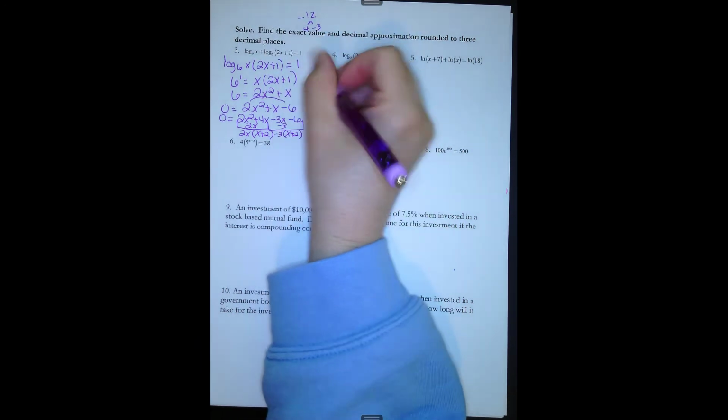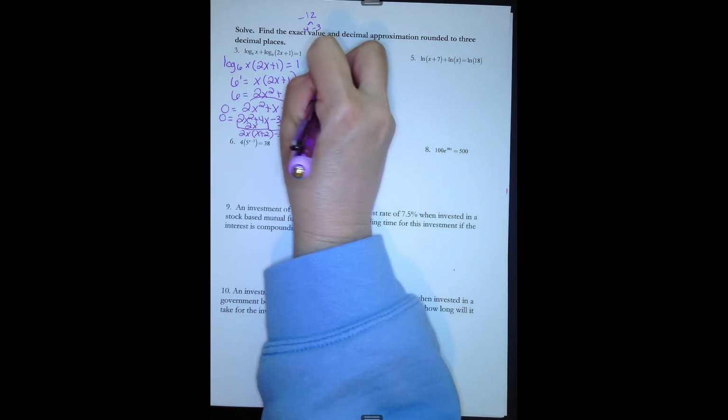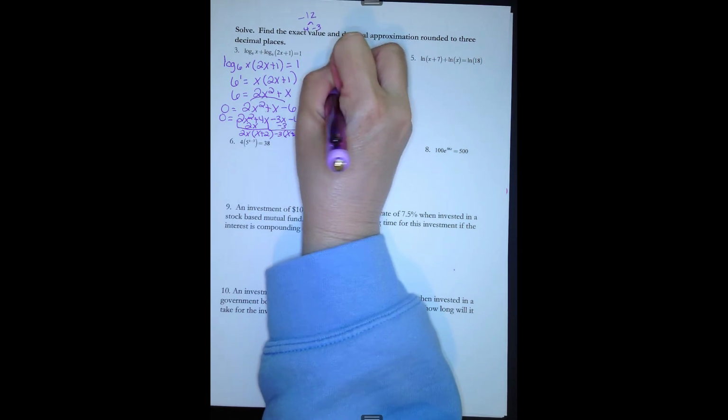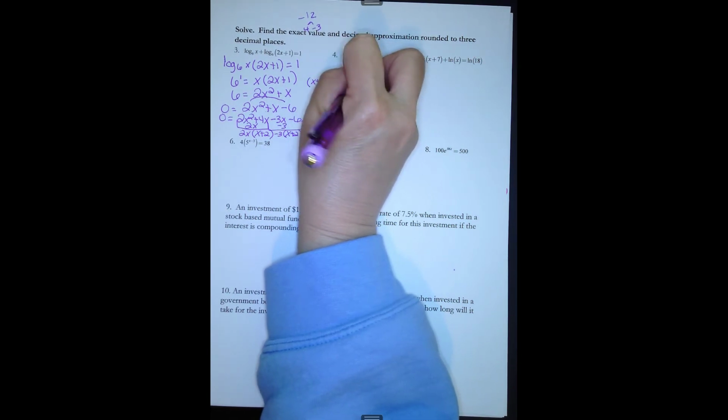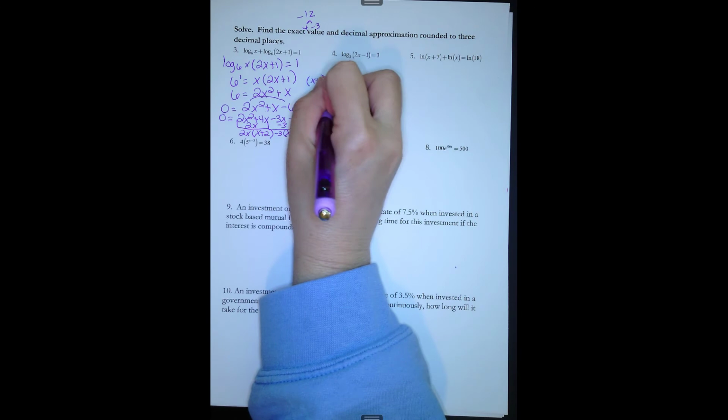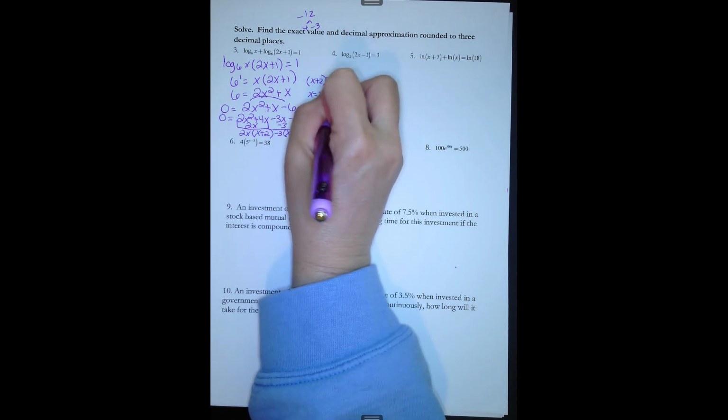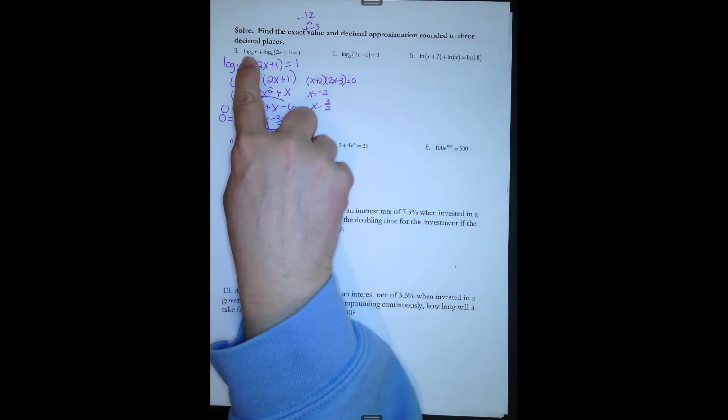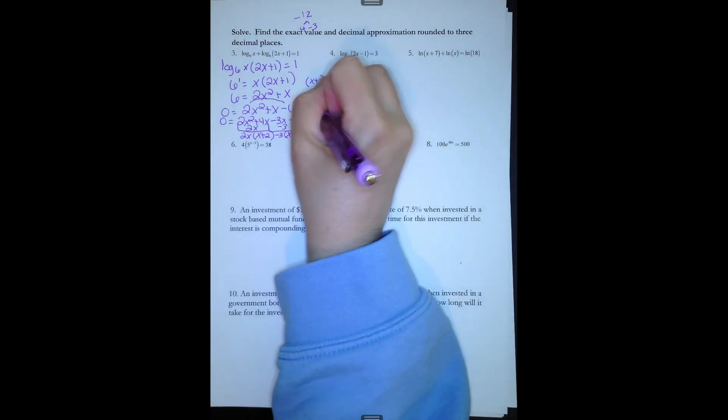So our factors are x plus 2 and 2x minus 3 equals 0. And then we're going to solve those. So we know x equals negative 2, x equals 3 halves. Remember with this, we do need to check to see, do we have extraneous solutions? So if I plugged in negative 2, log base 6 of negative 2, we can't do that. So that one is extraneous, and in this case, our only solution is 3 halves.